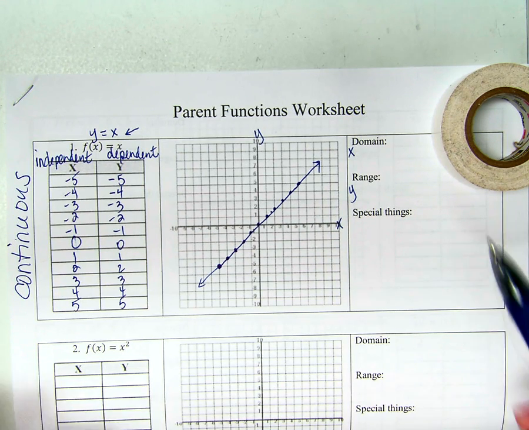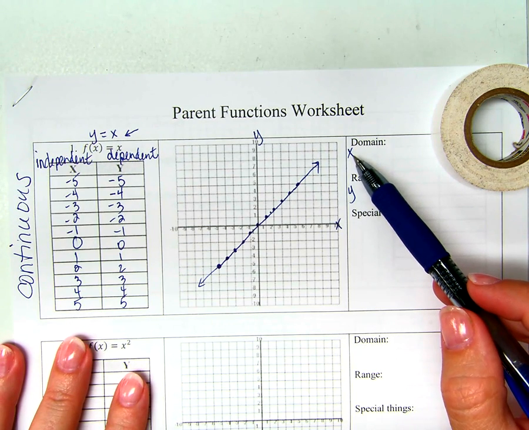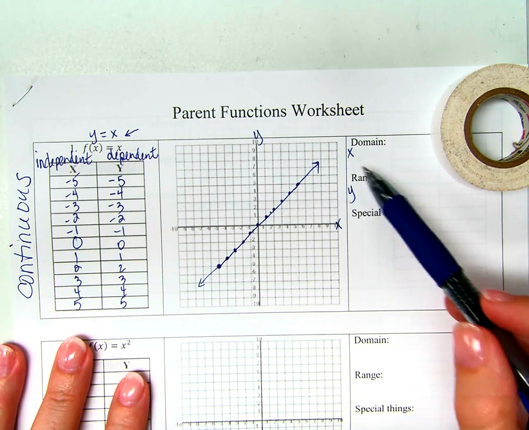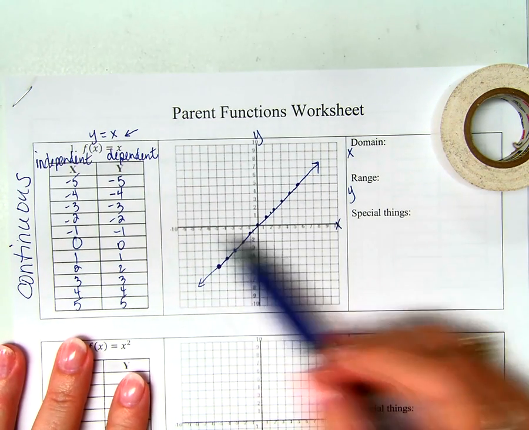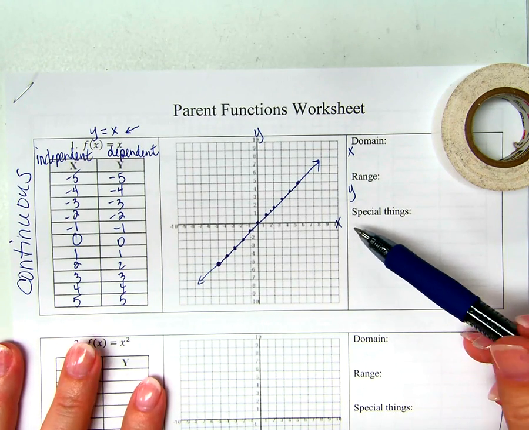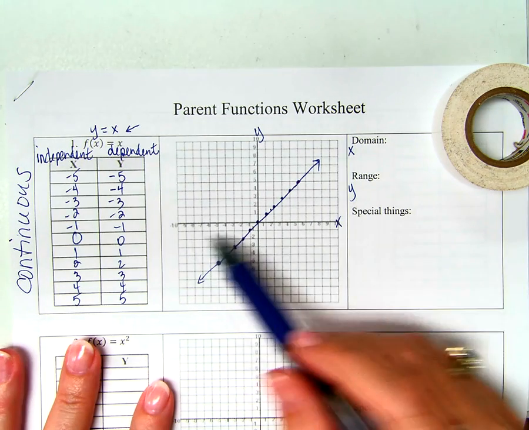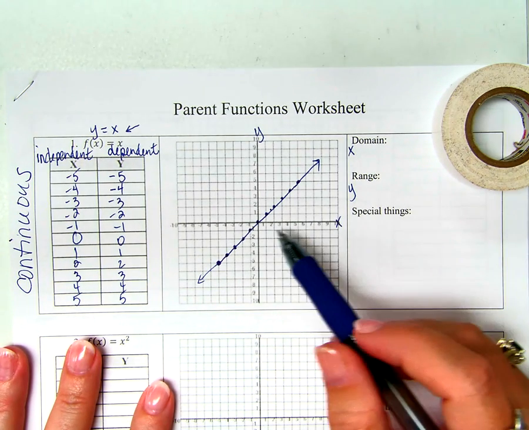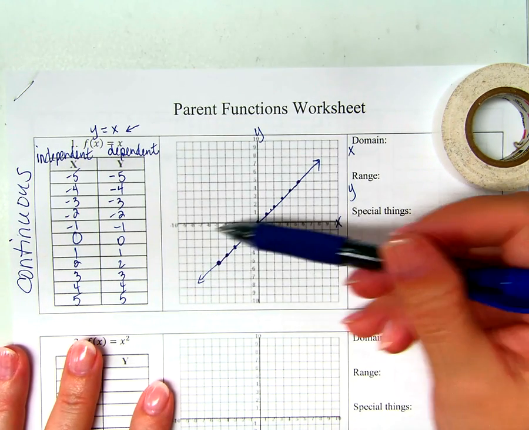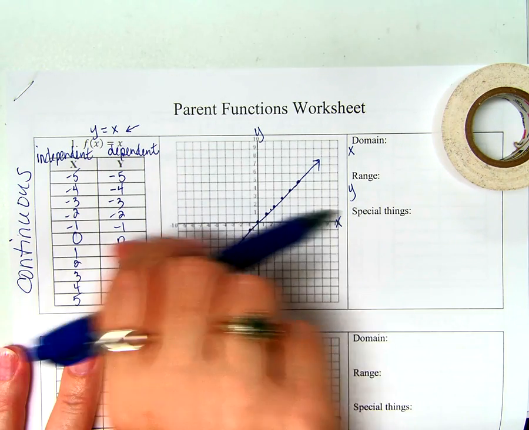We can say to ourselves, what are the x's allowed to be? All real numbers. What x's are we allowed to have in this particular problem? Another thing that we can think about is, which direction am I talking about when I'm talking about my x values? Which direction is this? Left. And which direction is this? Right.